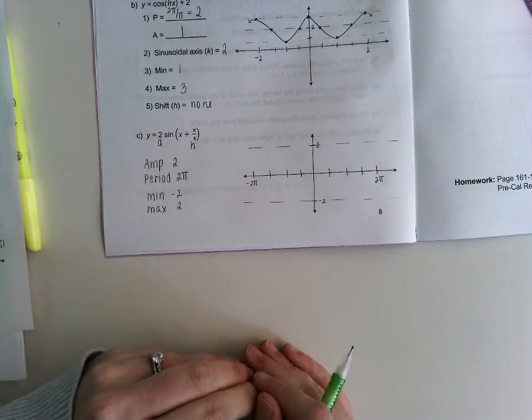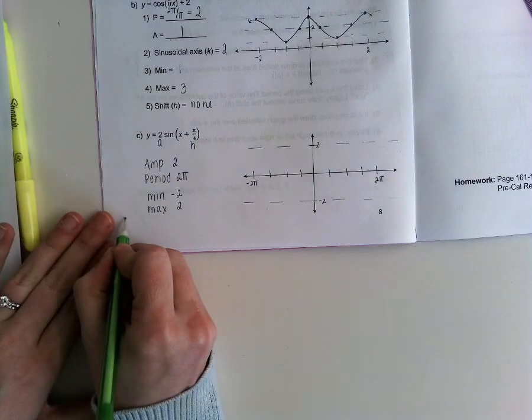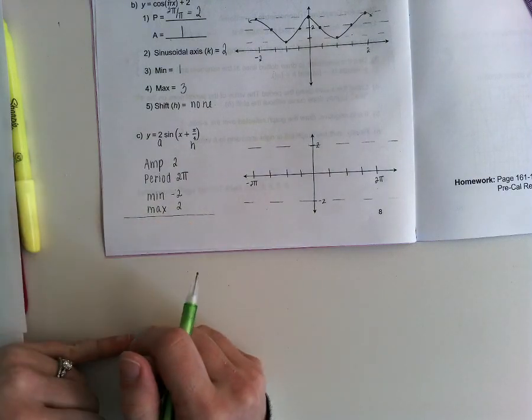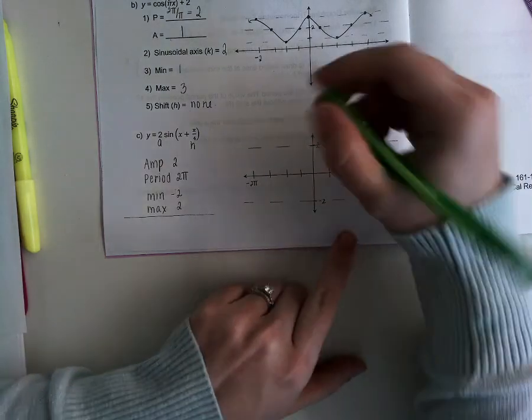I'm going to graph sine. So I do that before I deal with the shift. So I'm going to save the shift. I would also save any reflection for after. So I'm going to graph this.